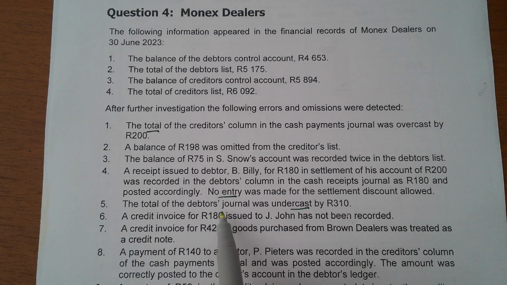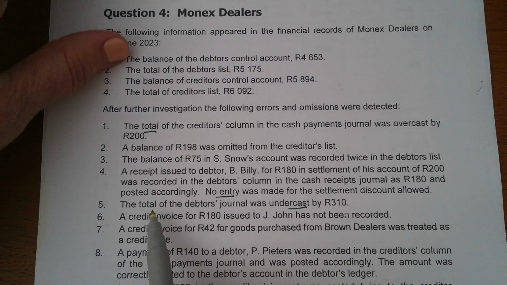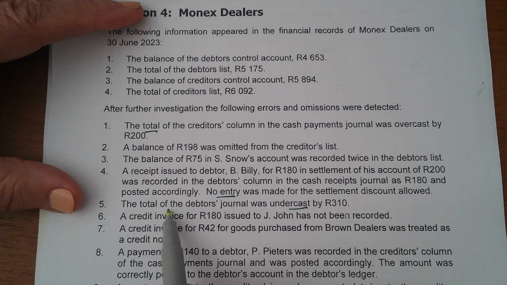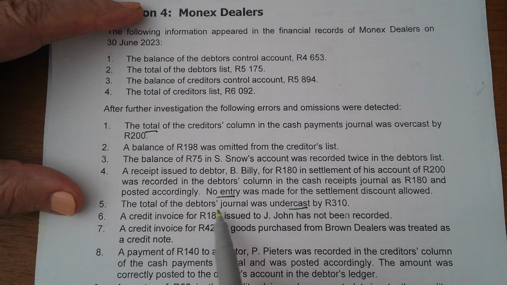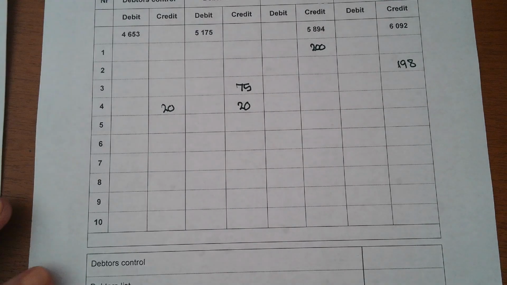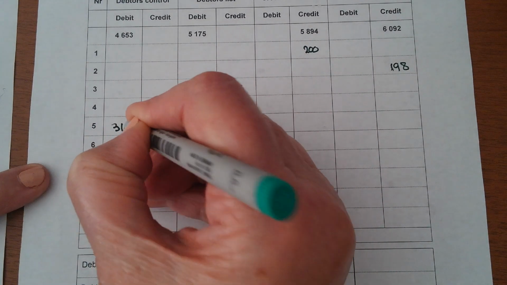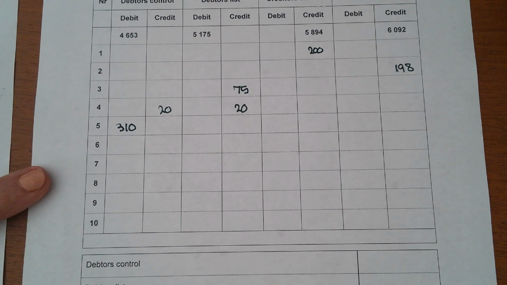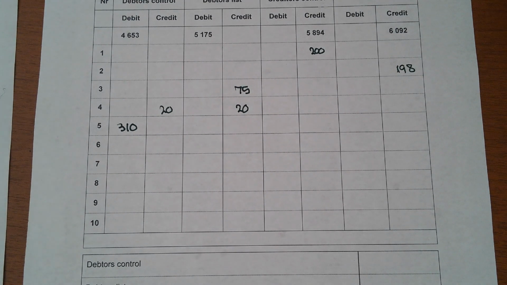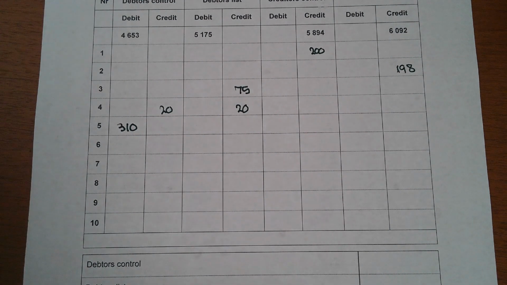The total of the debtors journal was undercast, so it's too little. Now the debtors total is posted to the debtors control. There's no mistake in the debtors journal, so we don't have to correct anything in the debtors list. We must only record it in the debtors control. And debtors journal is when we sell goods and we didn't show enough, so it means that I must indicate that we have to increase the debtors control on the debit side with the 310 that was too little.